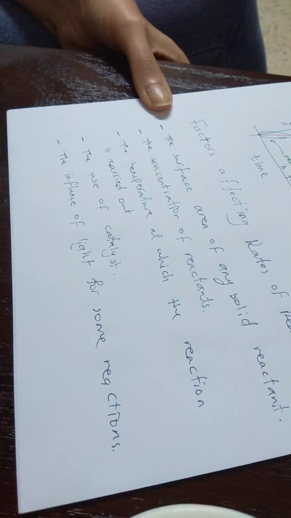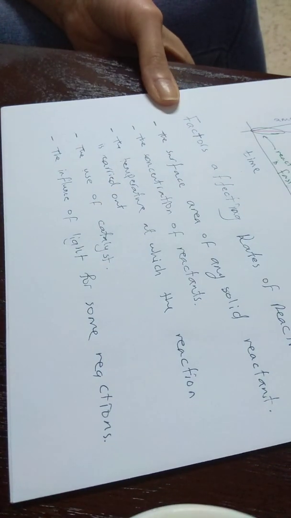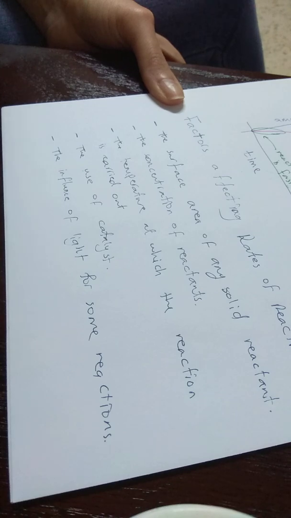So these are the factors affecting the rate of the reaction. We will now discuss each factor by its own.